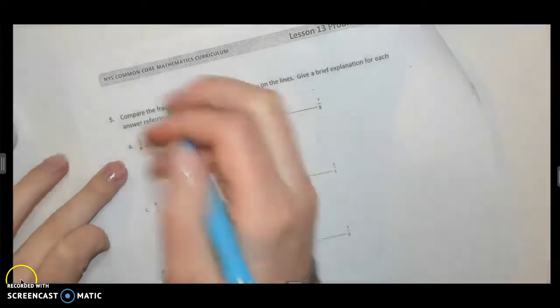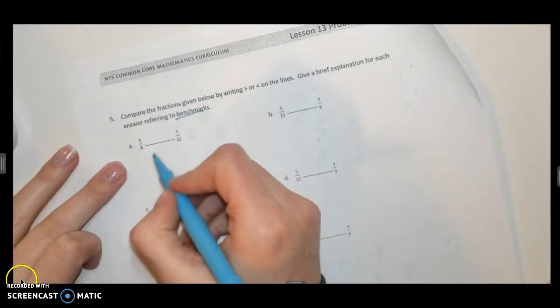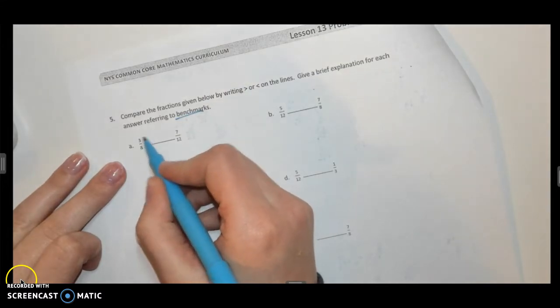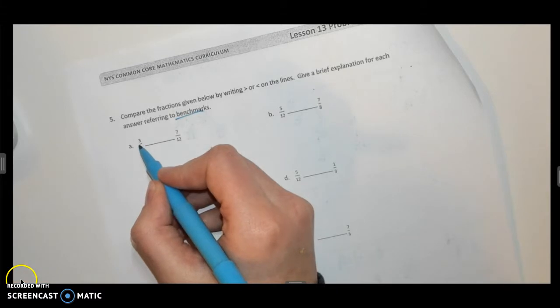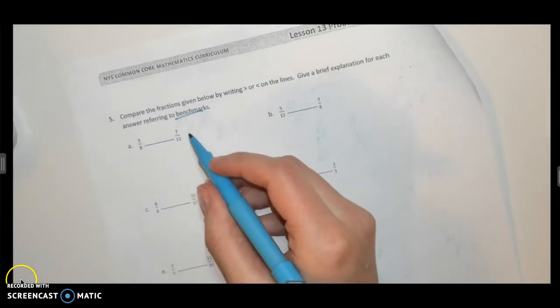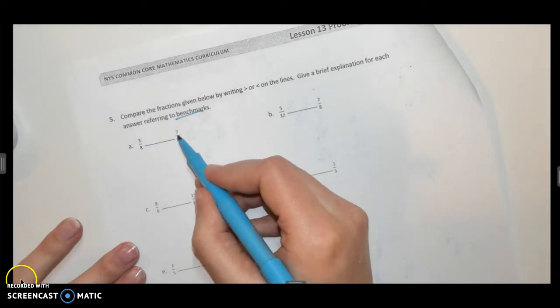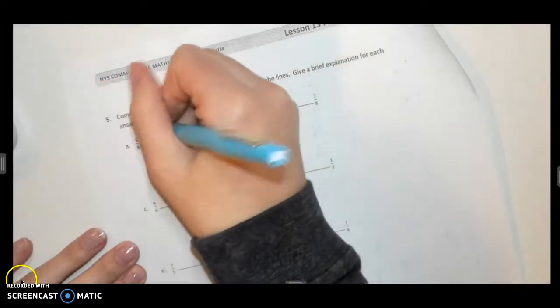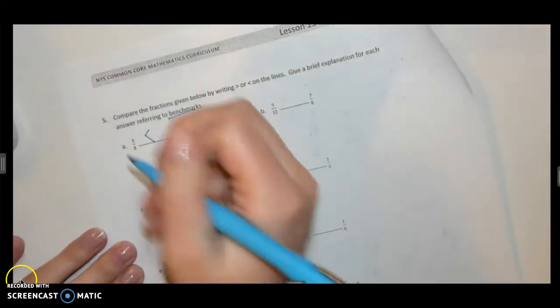Now I know that 3/8 is less than 1/2 because 1/2 of 8 is 4. So that's not quite a half yet. But I do know this is greater than 1/2 because 1/2 of 12 is 6 and our numerator is a 7. So I am going to be saying that 3/8 is less than 7/12.